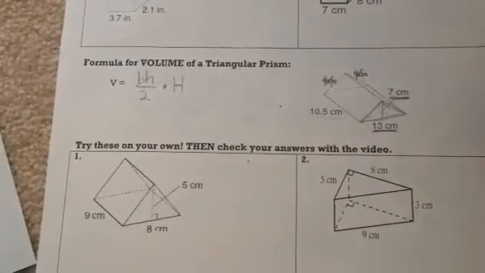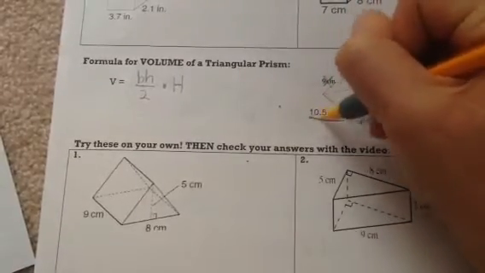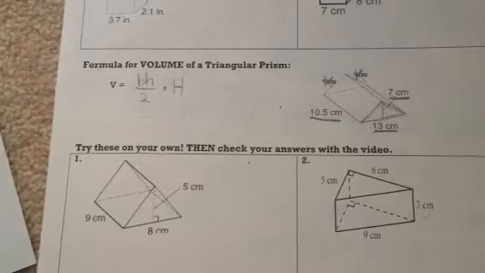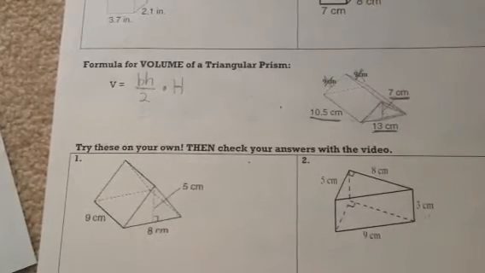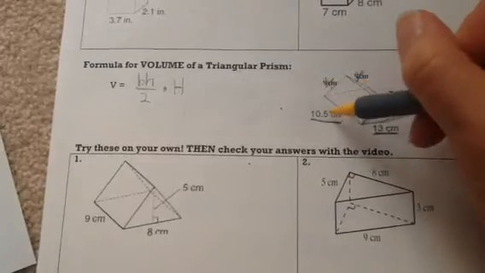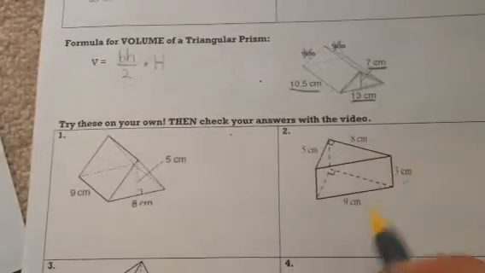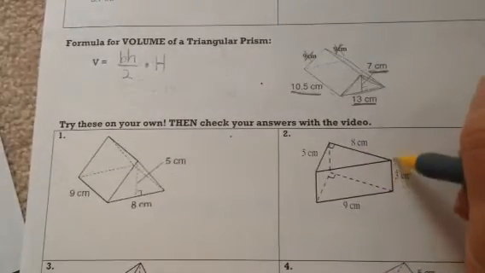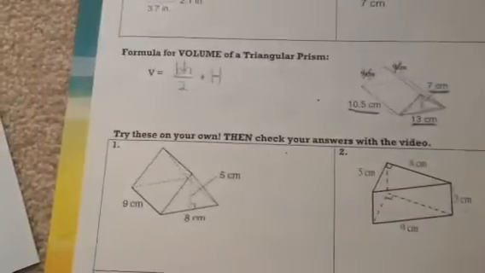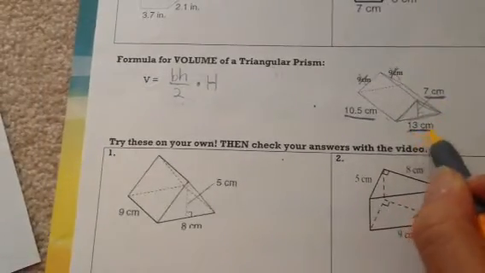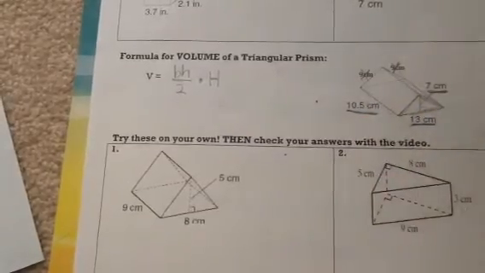So that leaves us with our height. The height right here kind of looks like a length, but it's because the triangular prism is on its side. If we sat it upright where the triangle was on the bottom, like it is supposed to be for a base, then you would see that this is a height and not a length. Like if you look at number 2 down here, this 3 right here is the height because it's actually sitting the correct way. So we have these 3 numbers: our base, our height of the triangle, and then our big height of the whole prism.